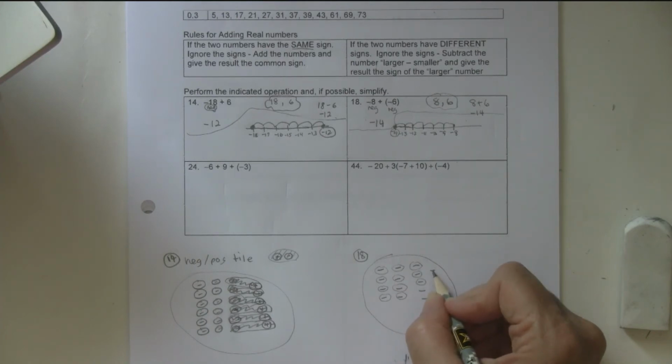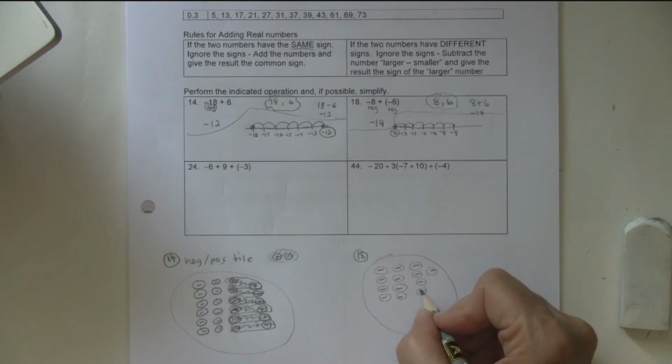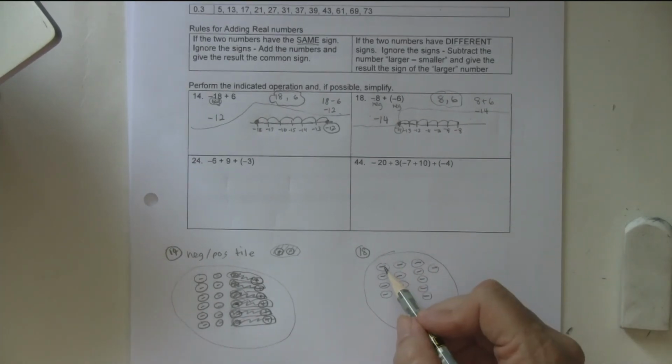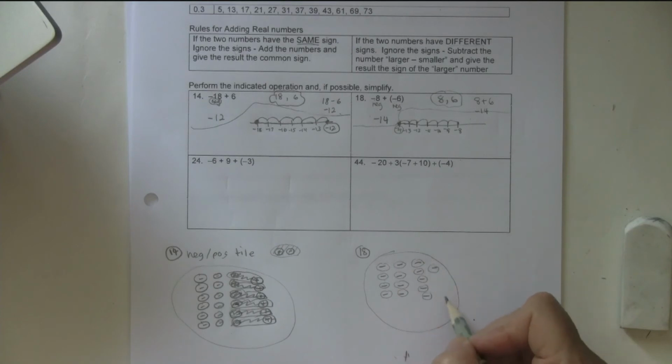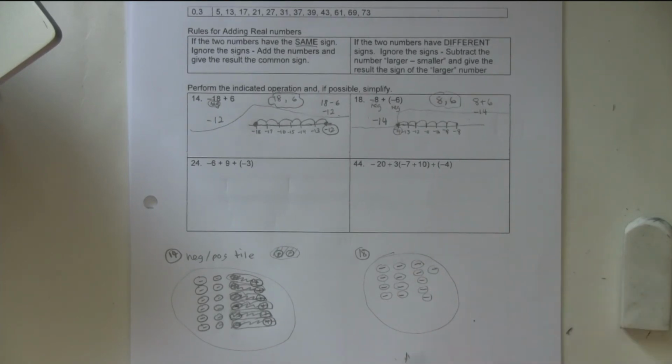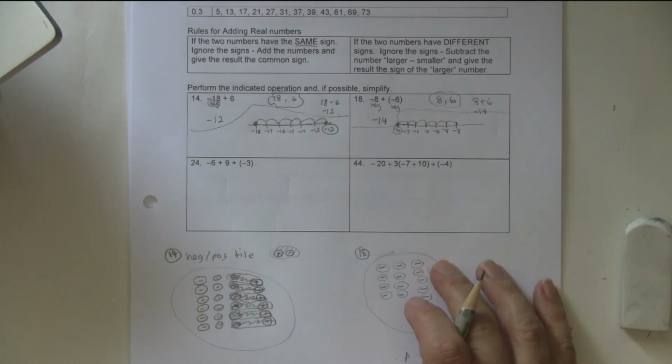And there's no 0 pairs, right? I don't have any pluses and minuses. So the situation's over, so I would count them. And when I count them, I have 14 negatives, -14. So when you add, you're putting in whatever is coming next. And so I put in 6 here. I put in -6 here.